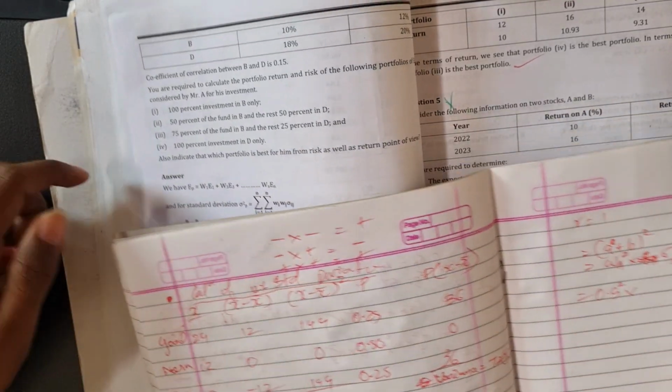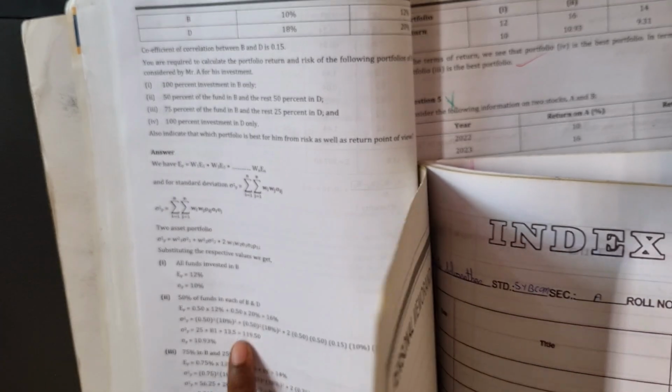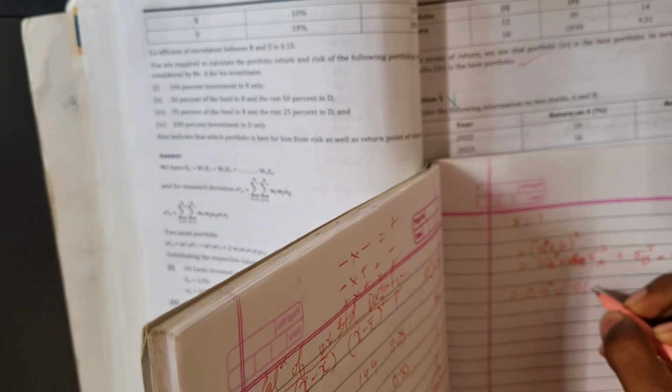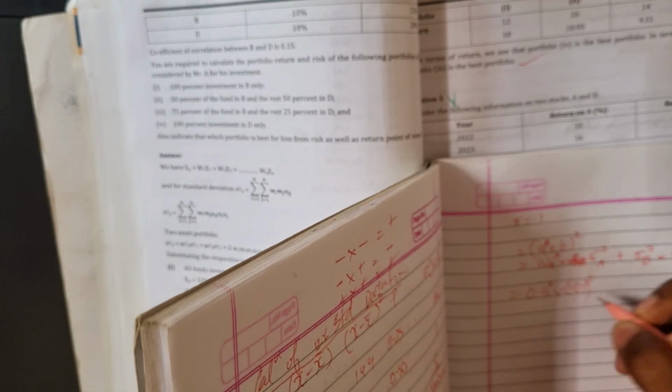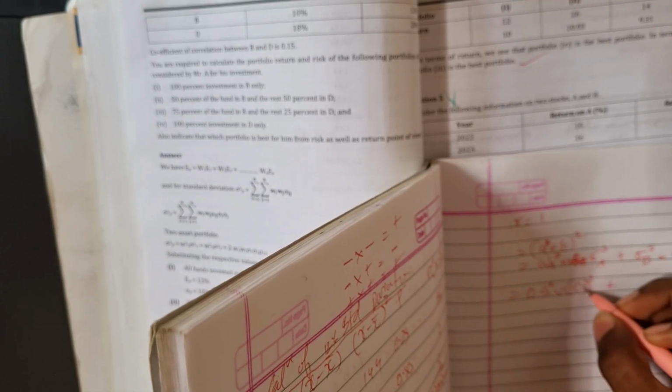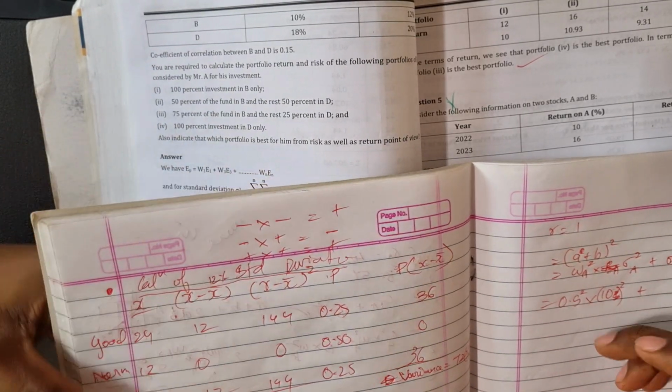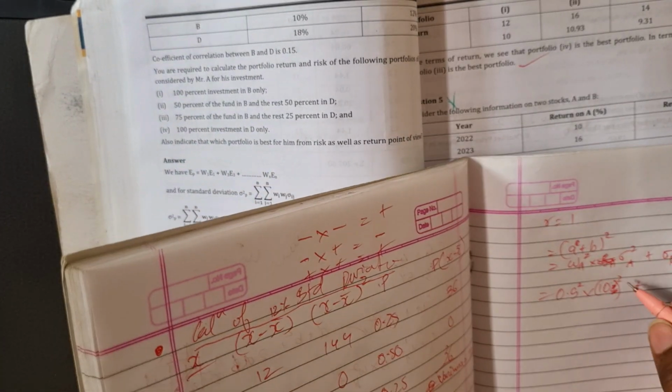Now if we substitute the values, let's suppose it is 0.5, 0.5, okay, 0.5 square into risk of A. Standard deviation of A is 10%, 10% square, plus, we'll take out percentage, we'll just take it as 10 only, it is all in percentage only.